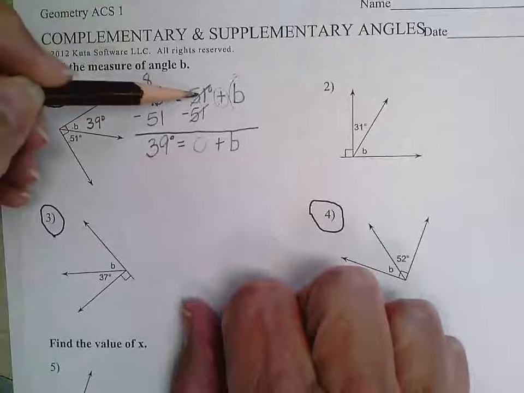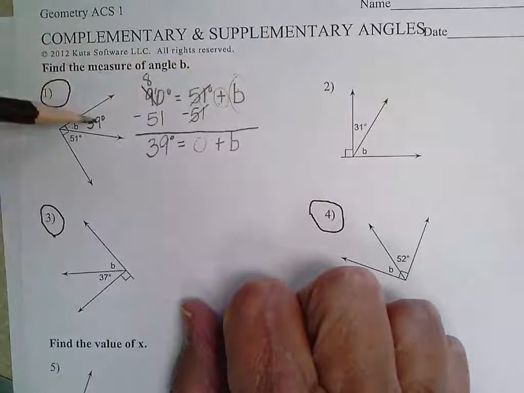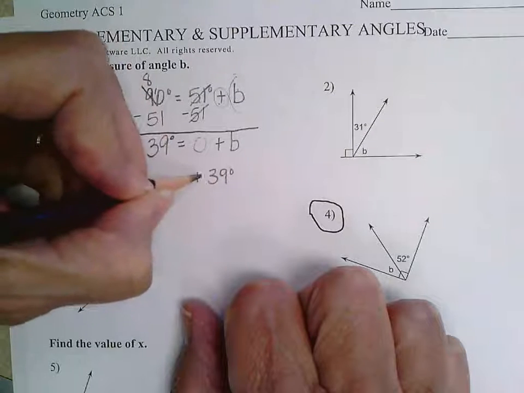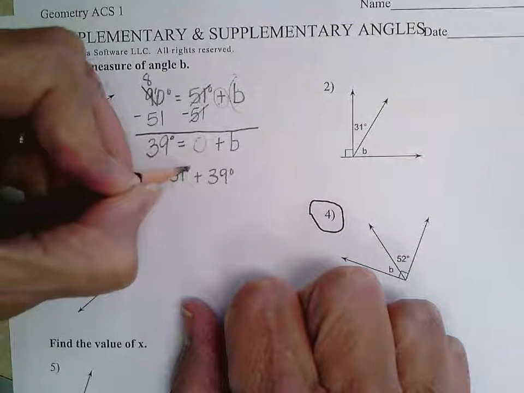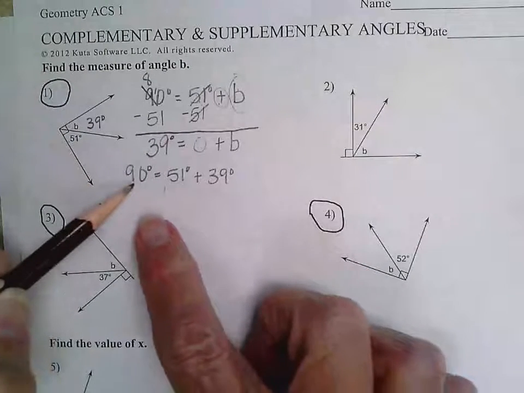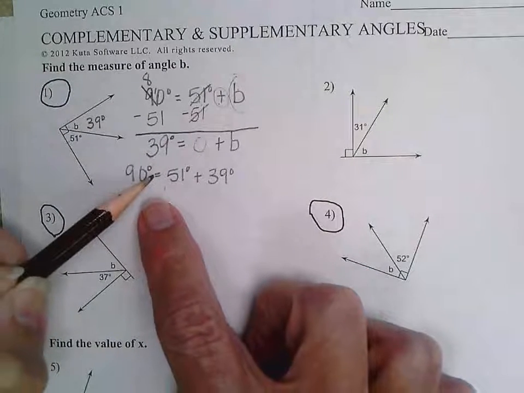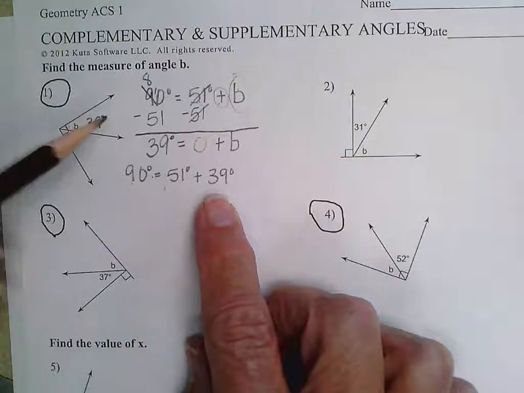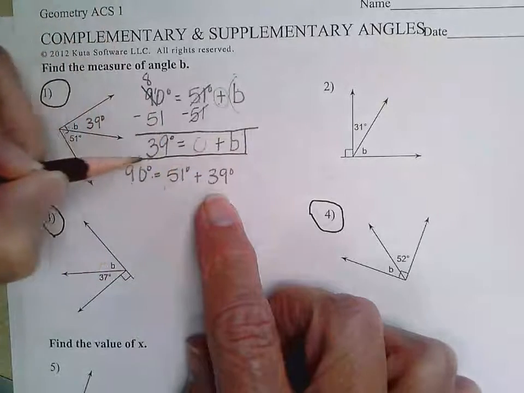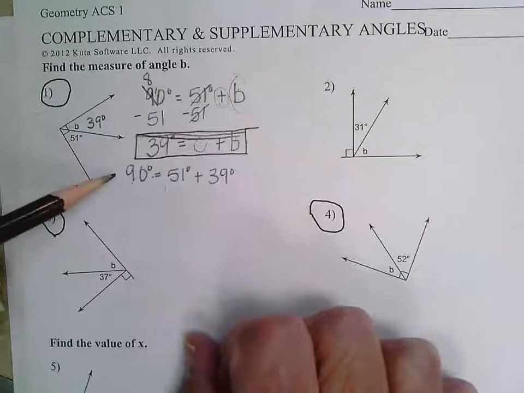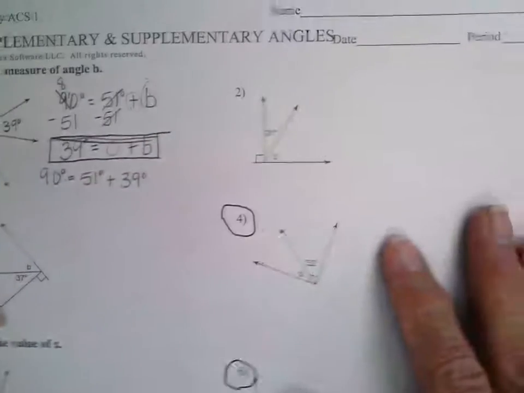And to check that, I can substitute the value that I found for B back in my equation and check to see if I have a true equation. 90 degrees does equal 51 plus 39. So I know that my answer is correct. And if I wasn't sure, I could use a calculator to check that out.